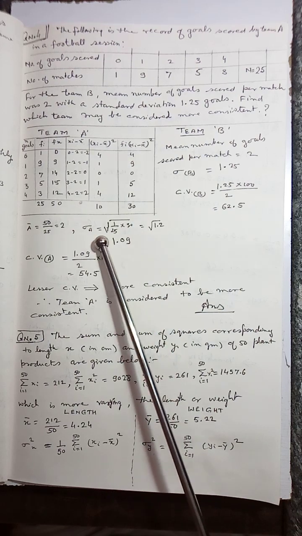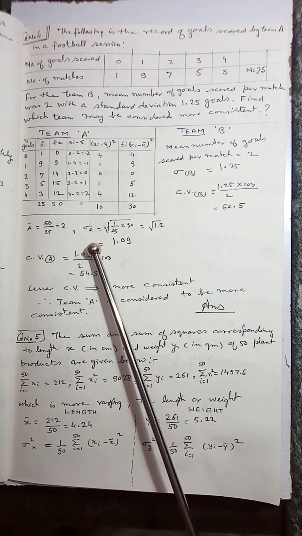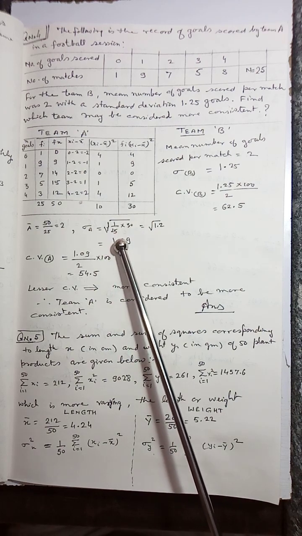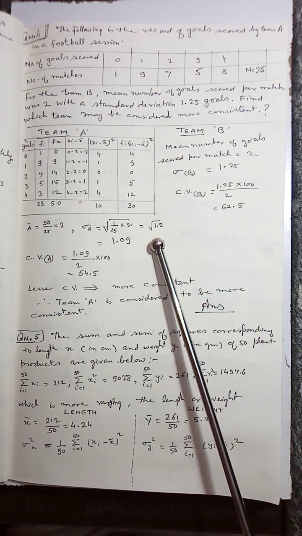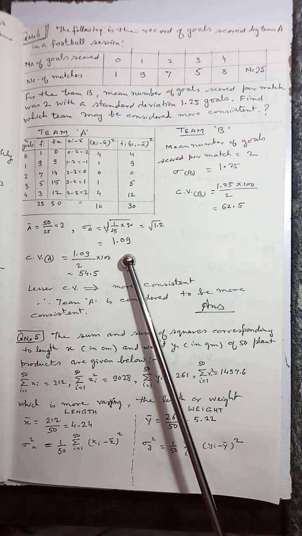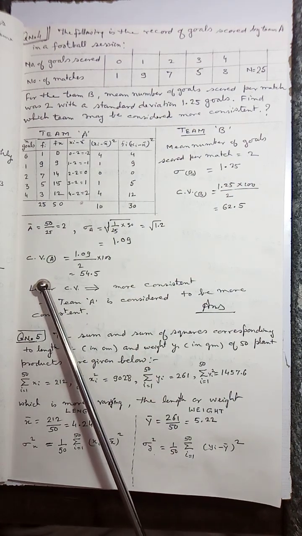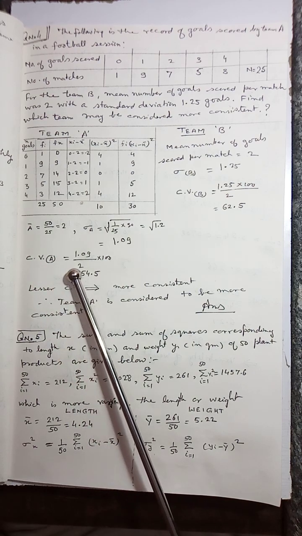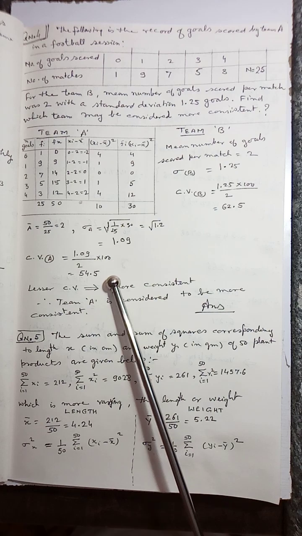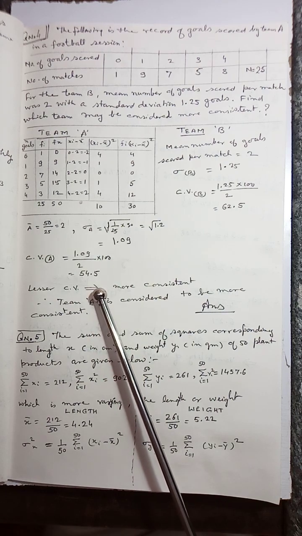So in order to find the standard deviation for team A, that will be equal to root of 1 by 25 into 30, and it will be equal to 1.2. So square root will be equal to 1.09. So coefficient of variance, that will be 1.09 divided by 2 into 100. It will be equal to 54.5.